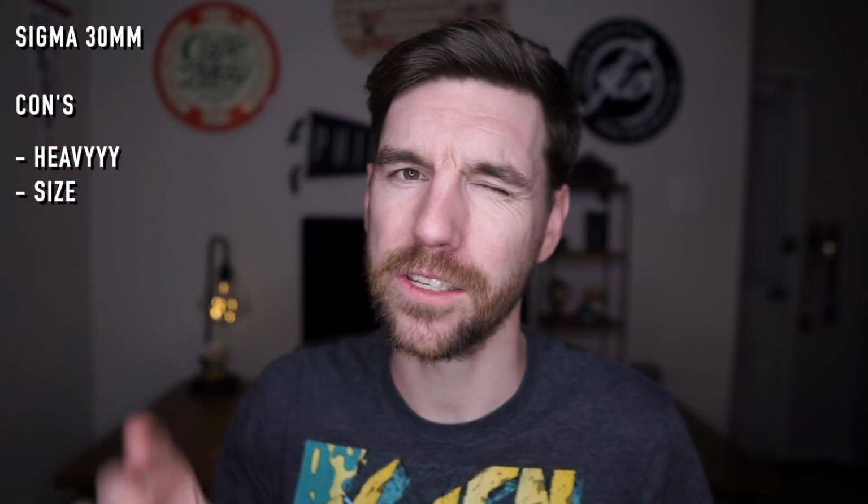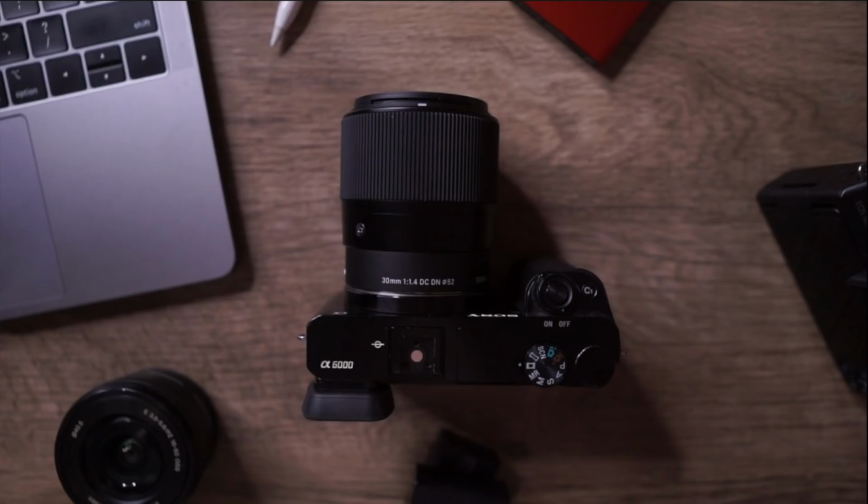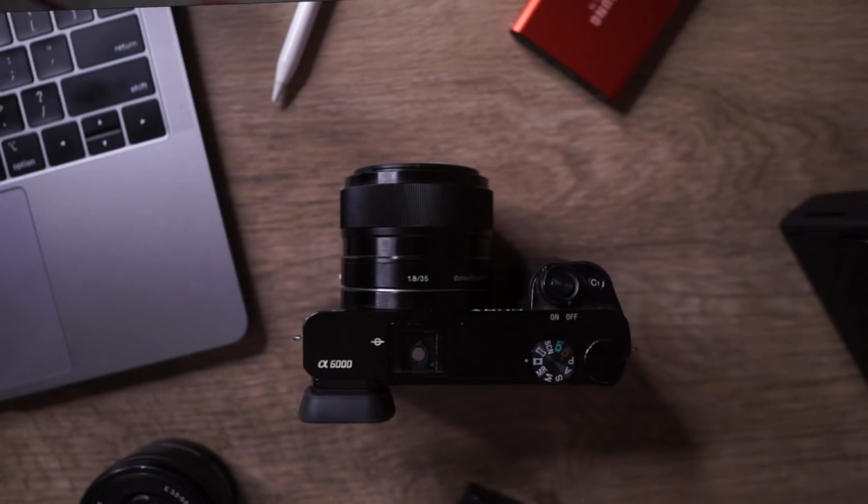I like to keep a light setup, and yeah, it was a little surprising how heavy this little thing was. The next con is that it was a little bigger than I was expecting. I think it's about double the length, without the lens hood on there, of the Sony 35mm. Obviously, the lenses don't extend. And yeah, just kind of took me by surprise a little bit.